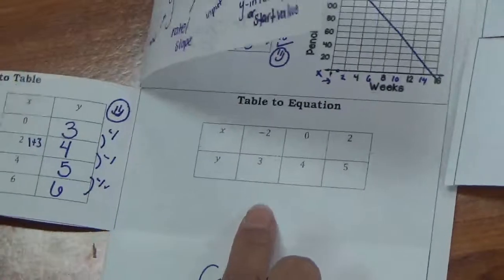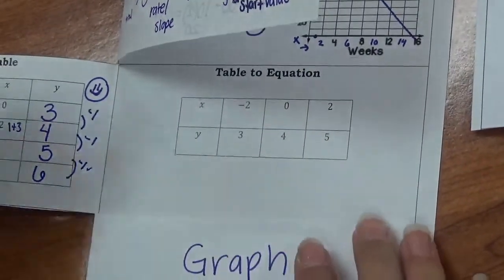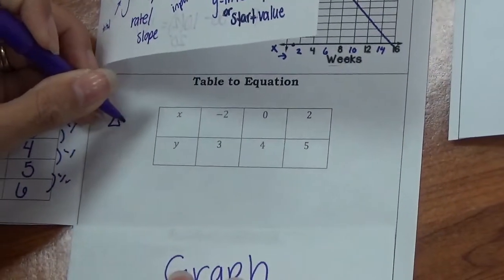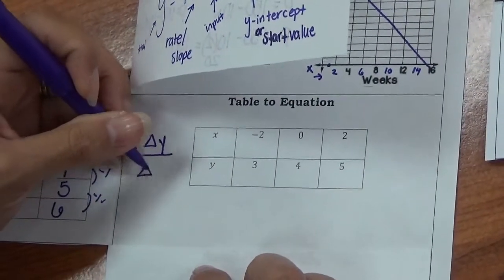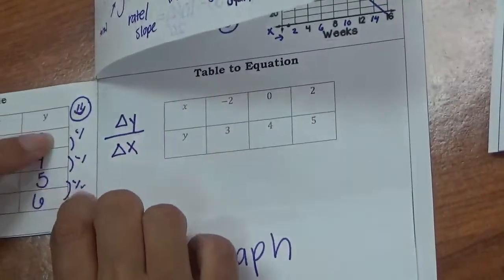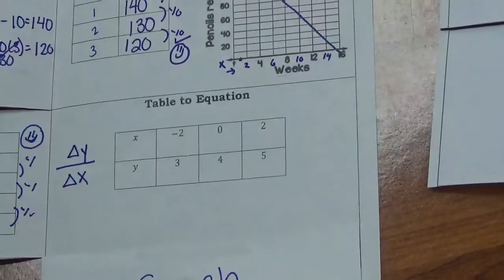All right, then over here, it says table to equation. So we're going to do the change in y. This one's tricky because we're going backwards. Don't forget, change in y over change in x. All right, so kind of like we were doing over here and up here, we need to figure out what the change is in our table.